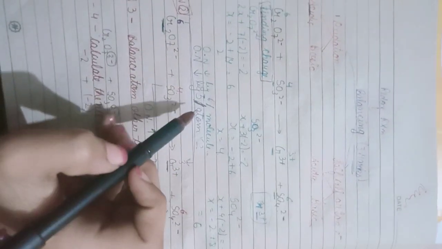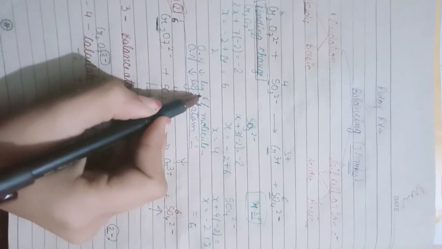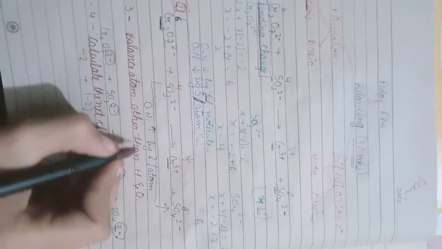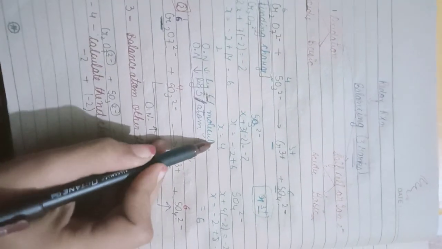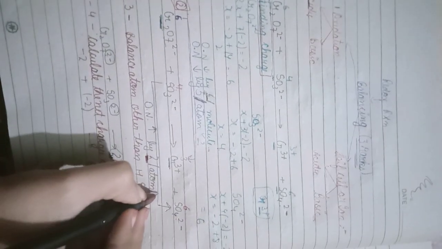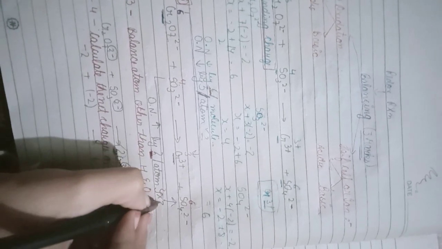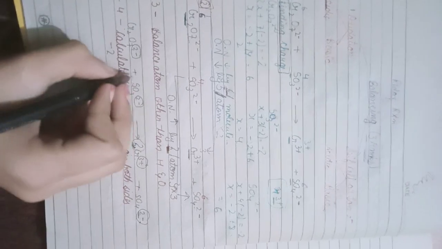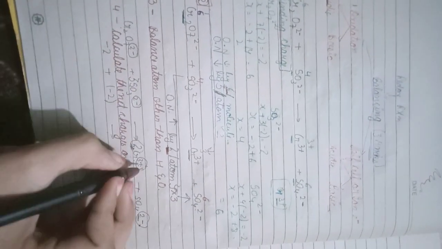Oh sorry, here I forgot one step. Here the molecule is 6 and here it is 2. So firstly we have to balance this equation. We'll do it by multiplying by 3. These both sulfurs have to be multiplied by 3. So here comes 3, here also comes 3, okay.